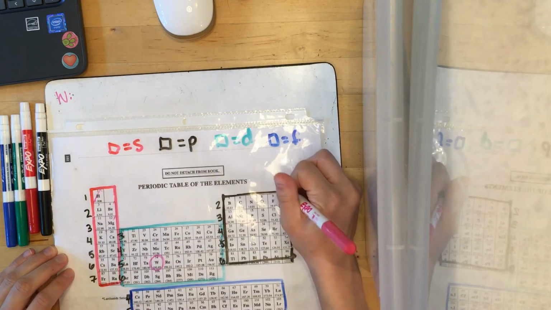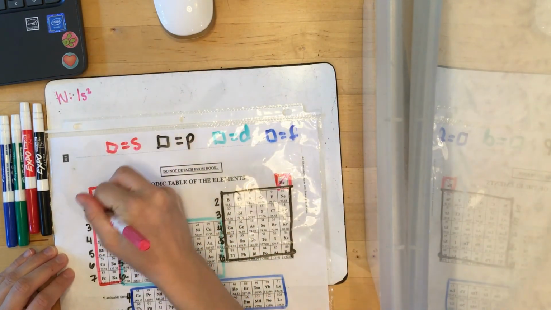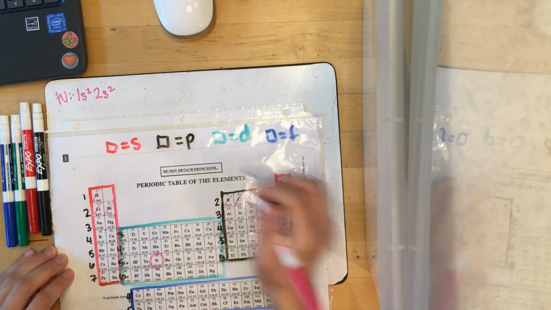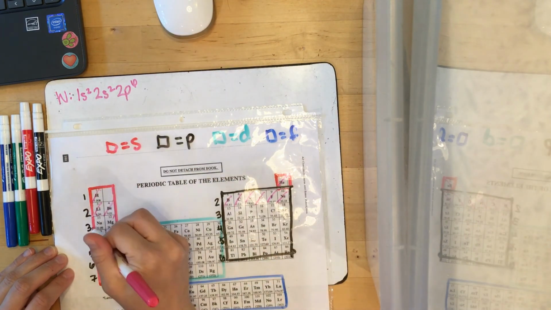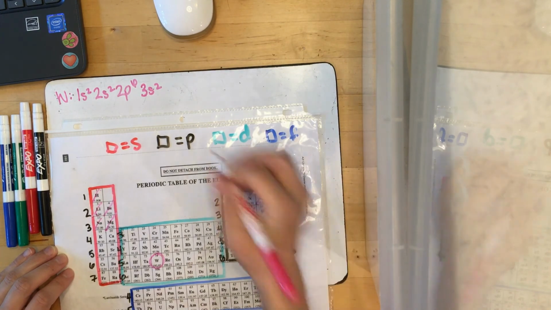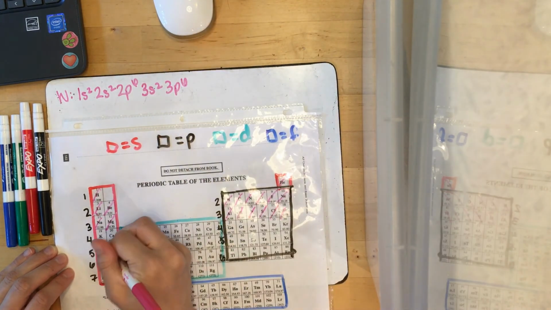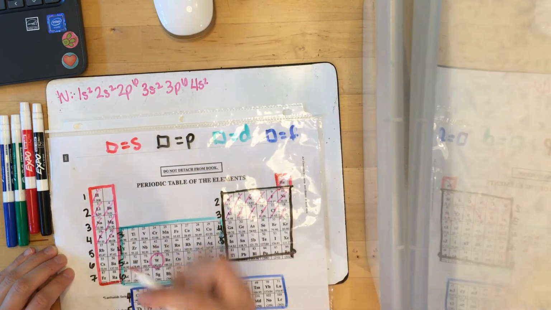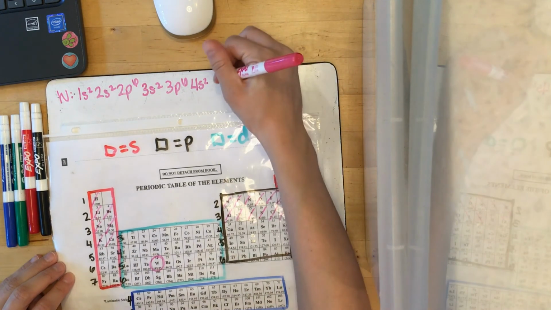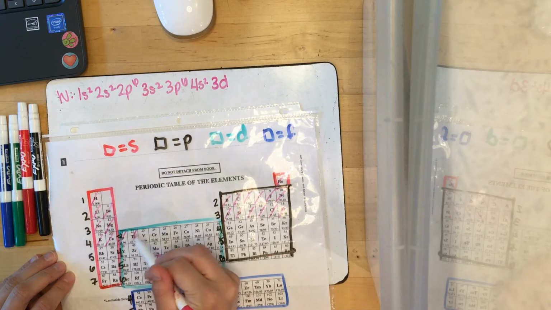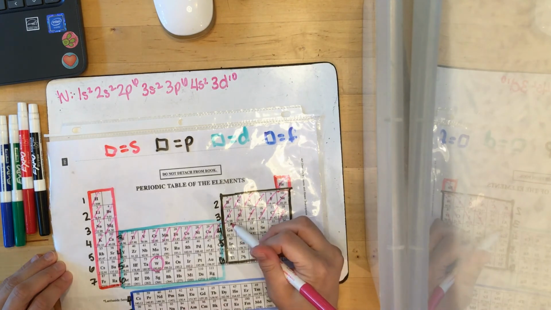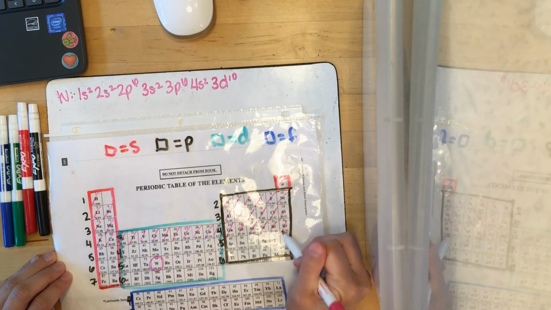So 1s2, 2s2, 2p6, 3s2, 3p6, 4s2. But this time we run into the D block. We see that the number starts at 3. So we write 3d and we cross through 10 spaces. Then we're back to p, 4p6.